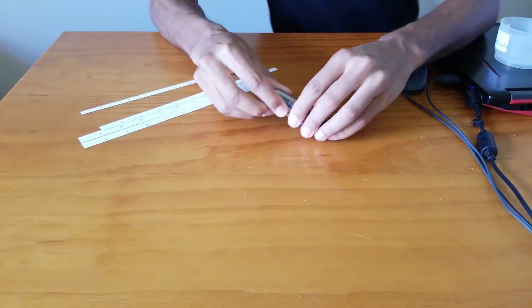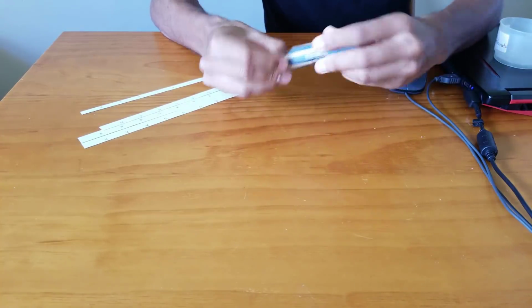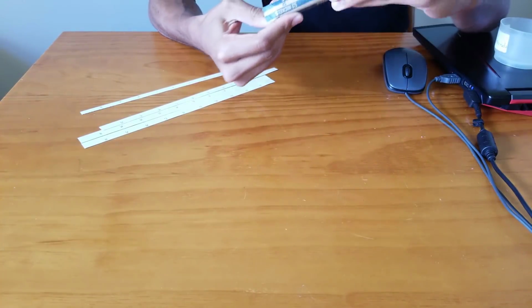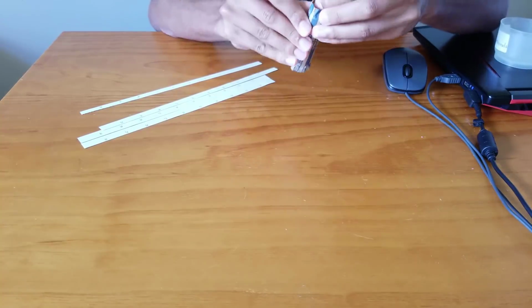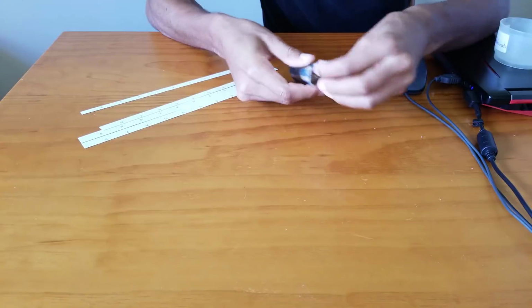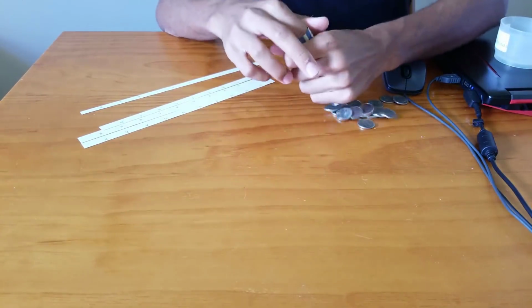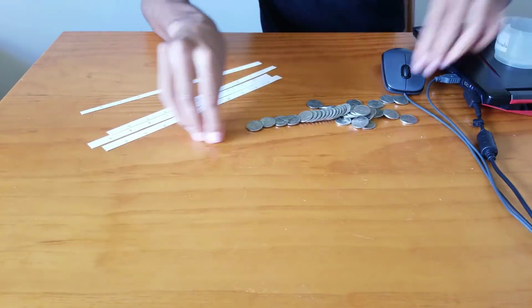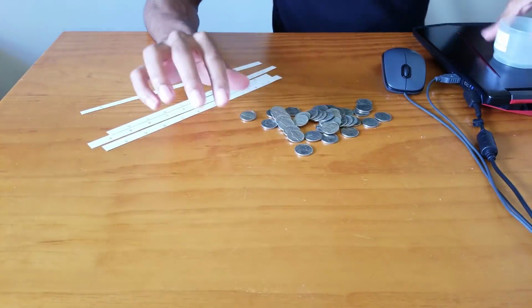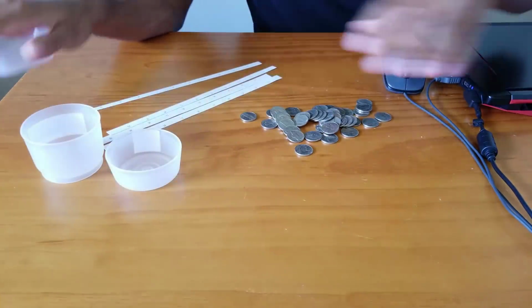So welcome back, everyone. This is the roll of nickels. I am going to unwrap this roll right now. And let's see, how do you unwrap this? Okay, so here we have 40 nickels, $2 of nickels. I just got this from the bank.